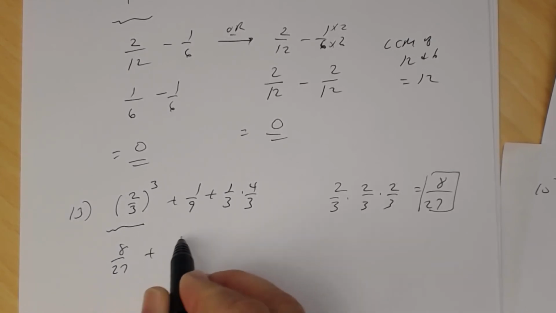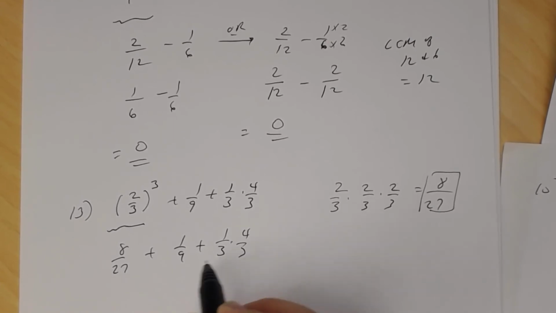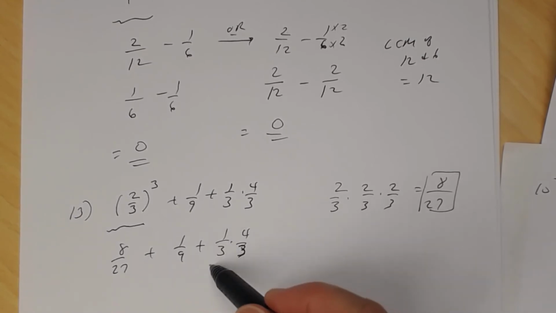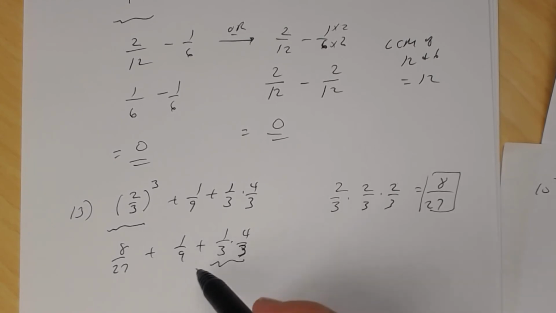All right, so I'm going to write everything else over. Let's do one thing at a time. That's a 3 right here. Okay, so I have addition, addition, multiplication. So according to the order of operations, multiplication has higher priority than addition.